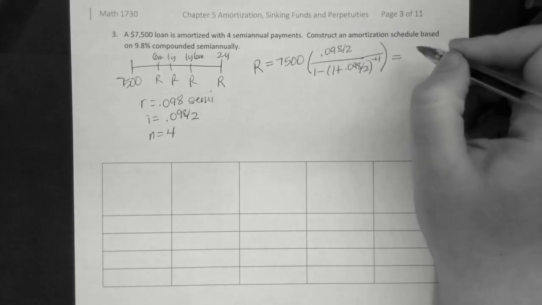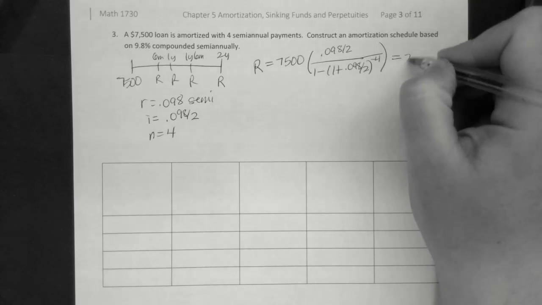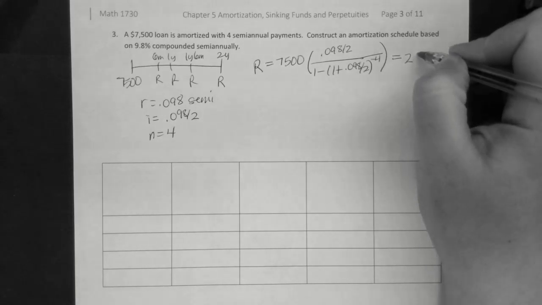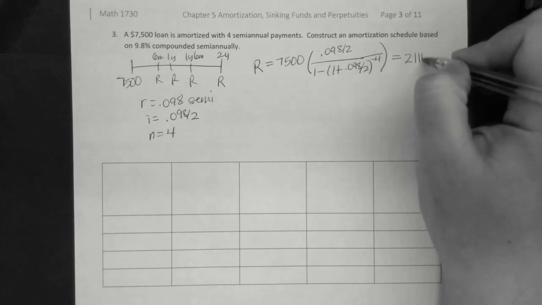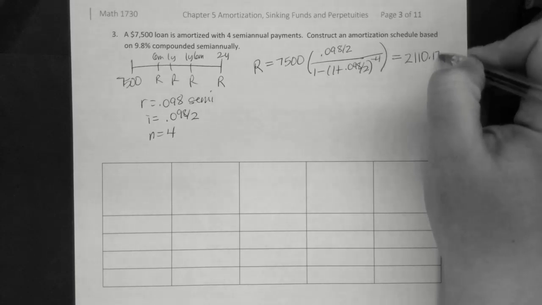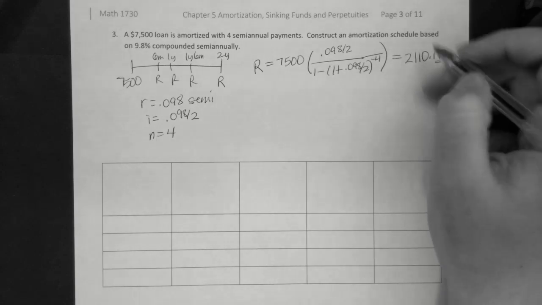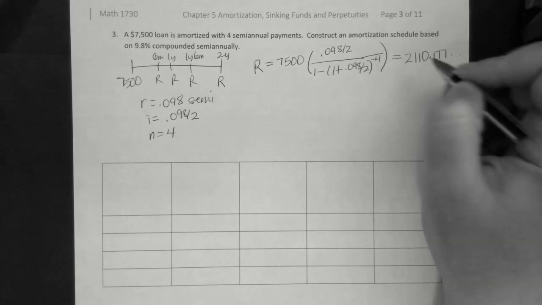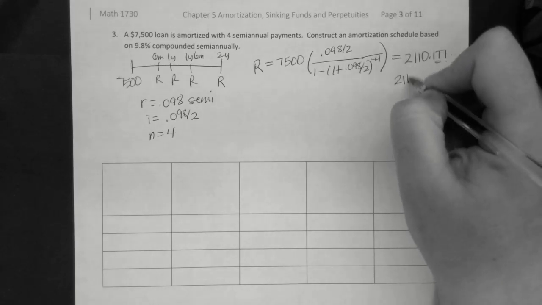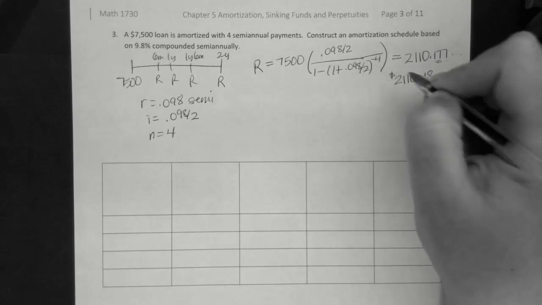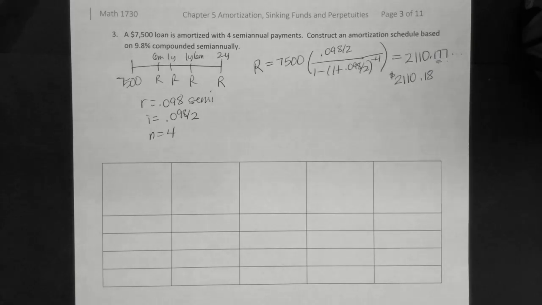Now I'm going to let you do that one on your calculator on your own. When we plug it in, we get 2,110.177, okay, and change. But we're again going to round to the nearest penny, so we're looking at the second decimal place. The 7 tells us to round that one up. We would do that anyway because it's a payment. So then we're going to take $2,110.18 as our regularly scheduled payment. Okay, so now we're going to take that and we're going to construct a table.